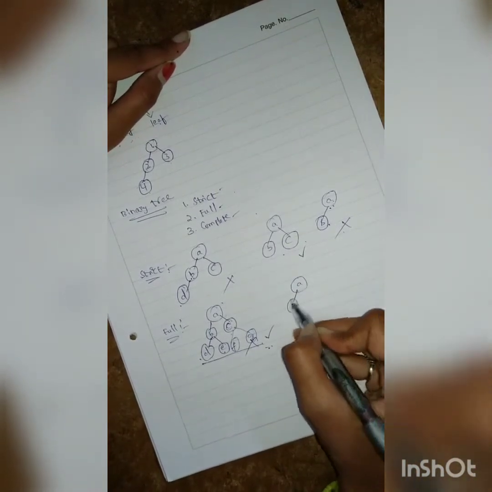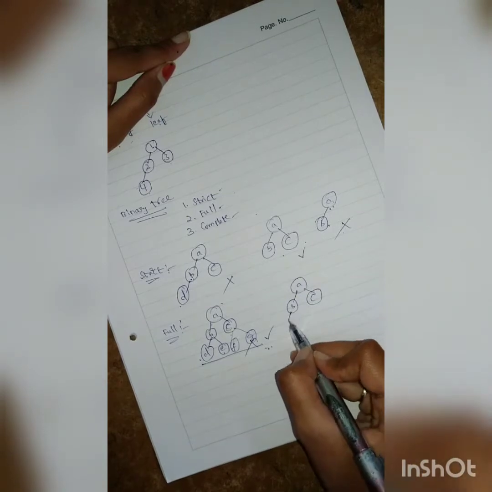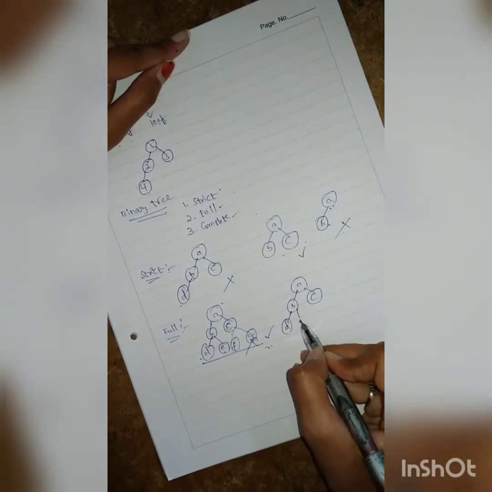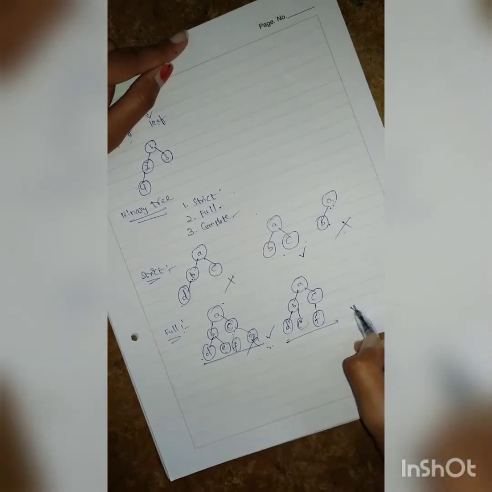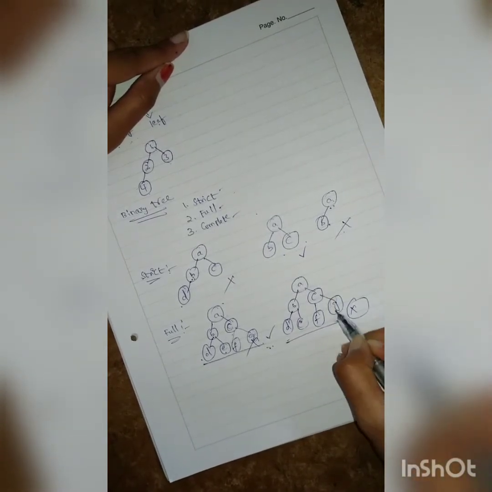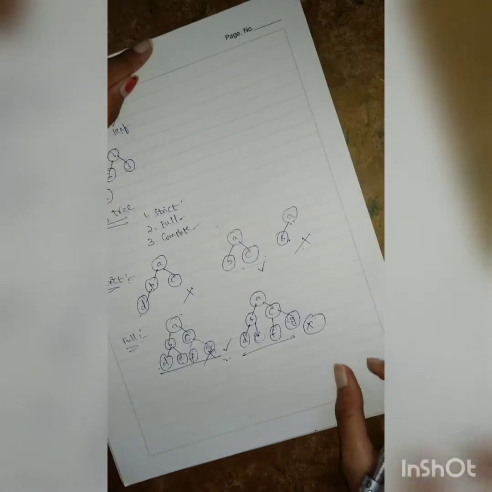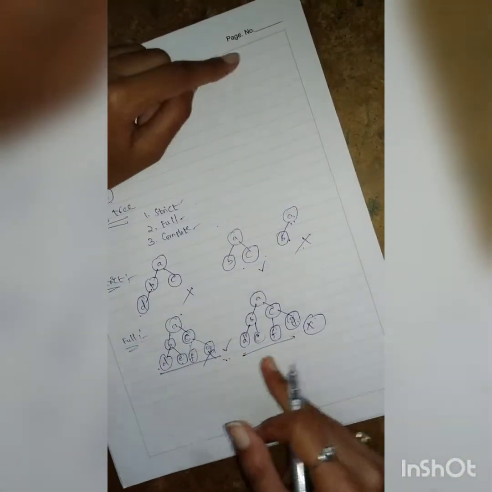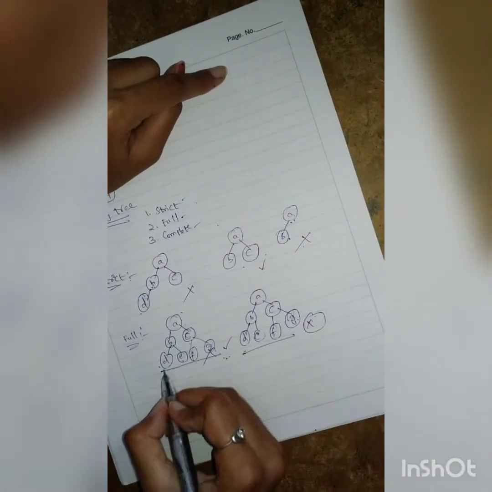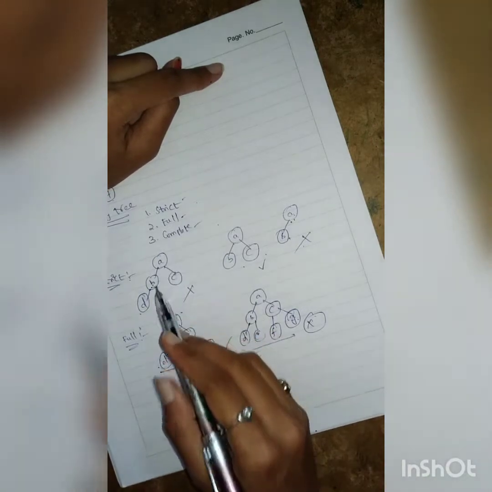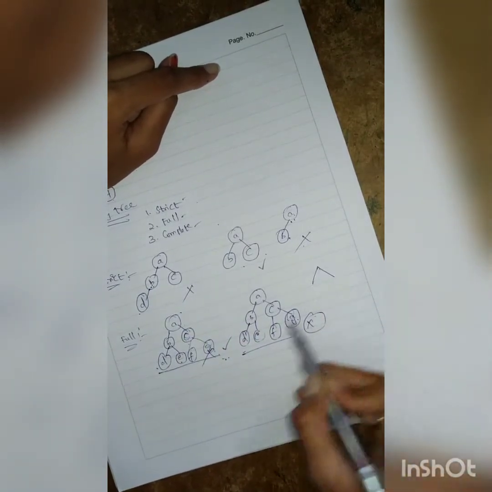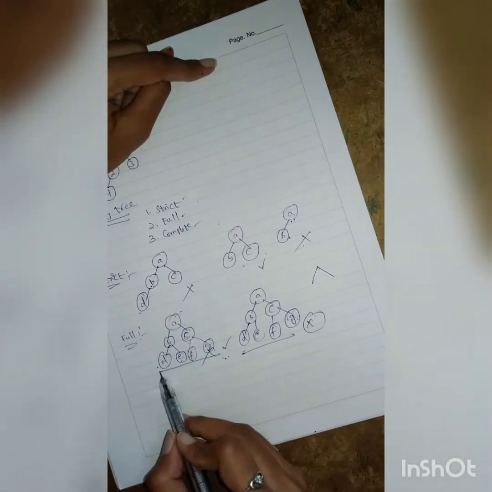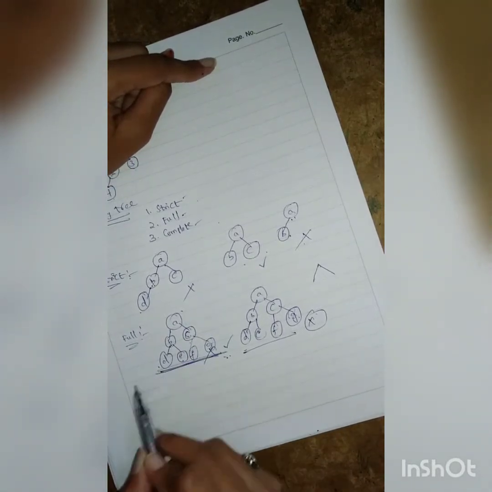For example, A, B, C, D, E, F. This is not a full binary tree because another node is not there. So a full binary tree should be balanced. In a strict binary tree, if it is a non-leaf node, it must have right and left child. But for a full binary tree, the levels should be balanced.